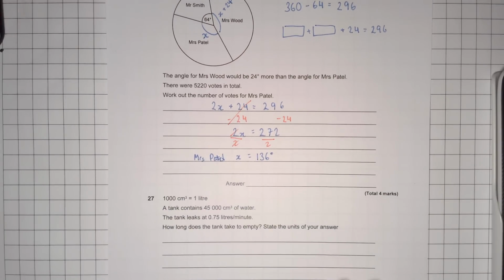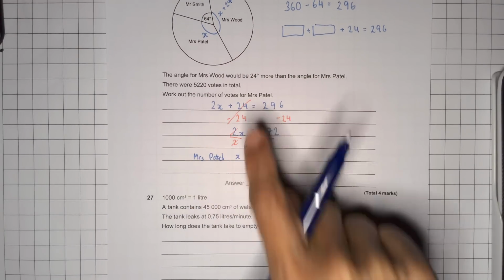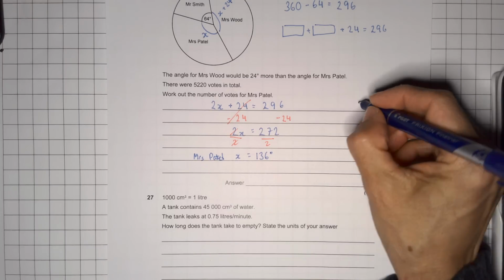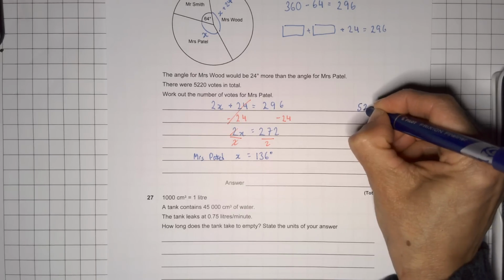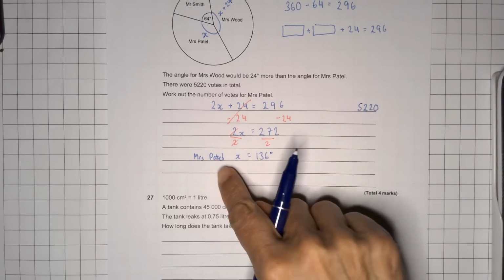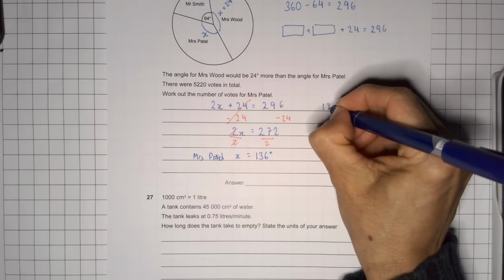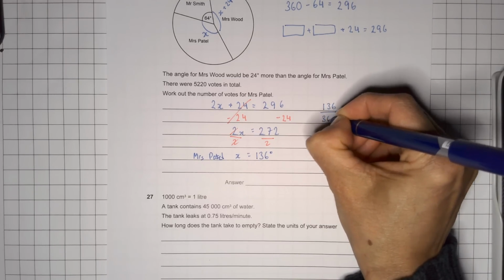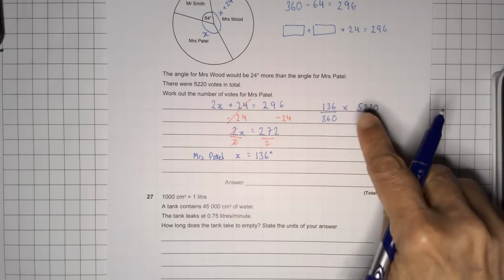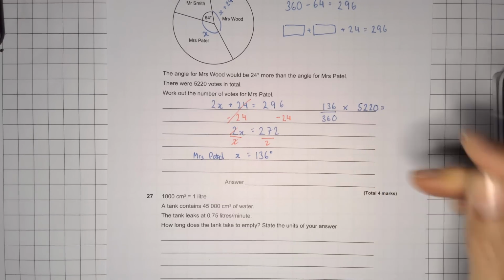So that's finding the angle. But that's not the question. The question is work out the number of votes for Mrs. Patel. So if the full circle is worth 5,220, and we know the fraction that she had, the fraction was 136 out of a total of 360. So this is the fraction of the angle that she had, multiplied by the total, and when you do that it will tell us how many she had.